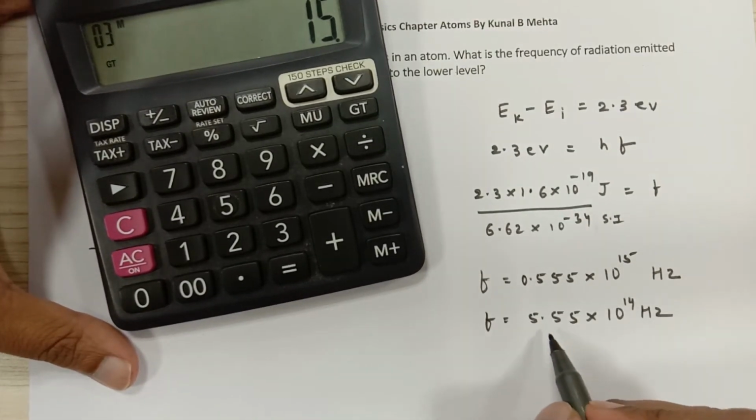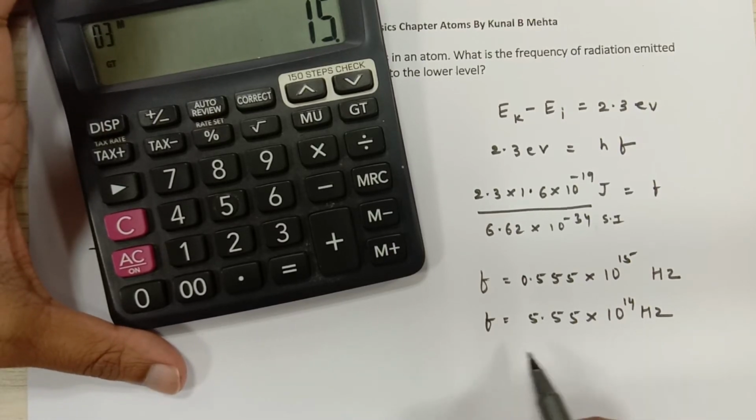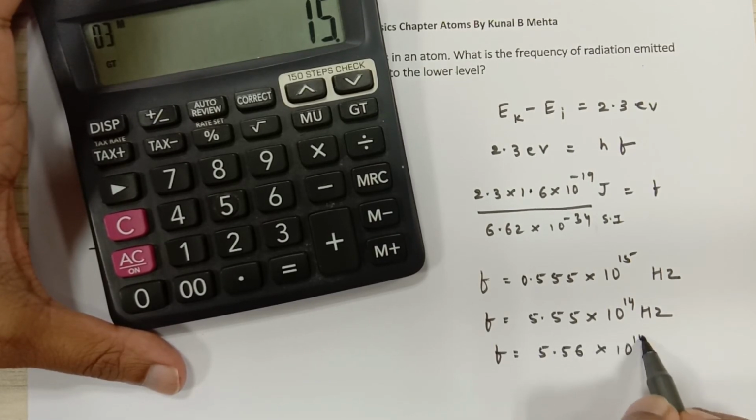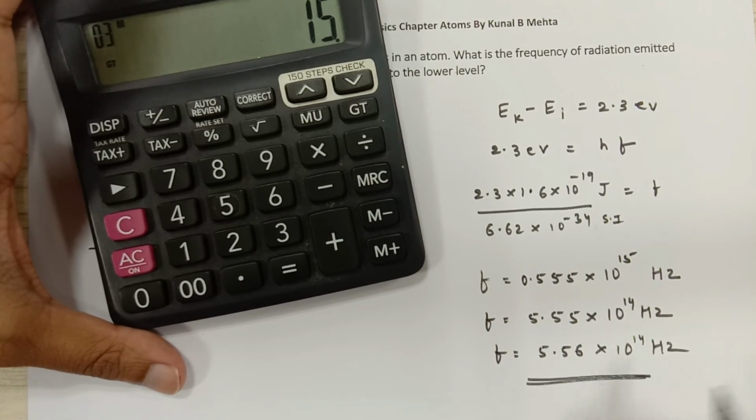In our textbook they have rounded off to one digit after the decimal, so this is 5.56 into 10 raised to 14 hertz. So this is our answer to the given problem.